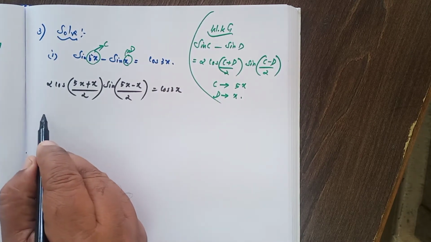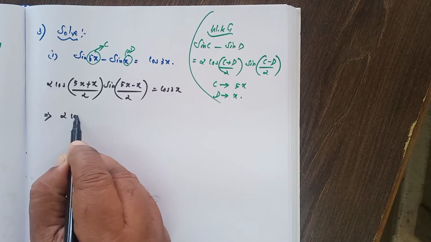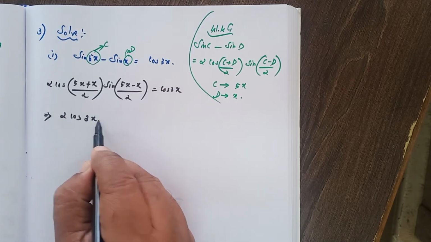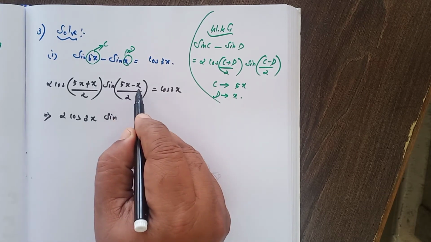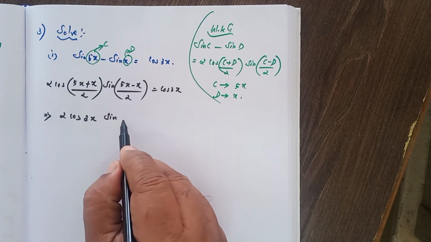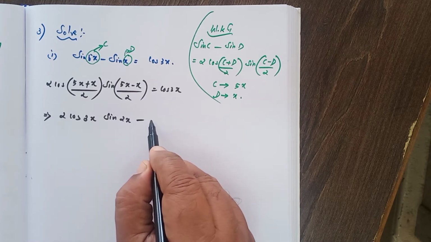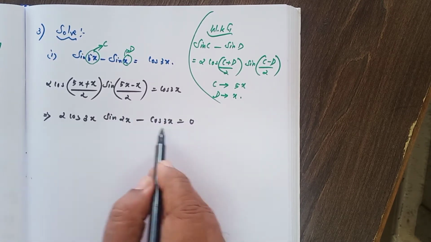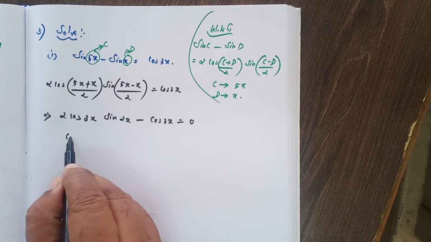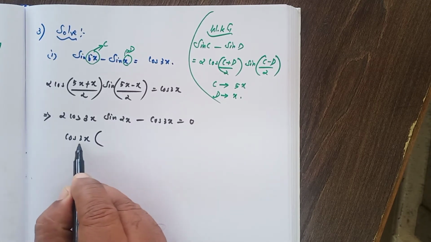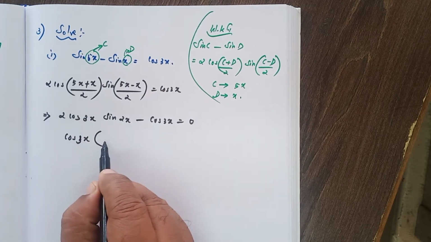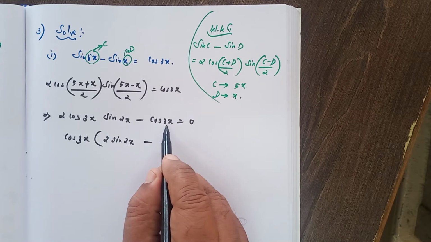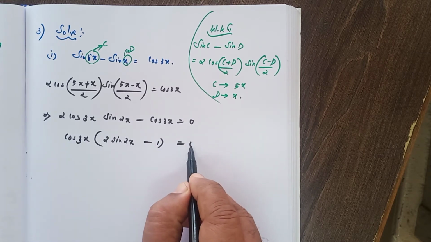Which implies 2 cos of (5x plus x), that is 6x by 2, that is 3x, sin of (5x minus x), that is 4x by 2, that is 2x. The left hand side minus cos 3x is equal to 0. Between these two you can take cos 3x as common. Cos 3x into (2 sin 2x minus 1, since we have taken cos 3x as common, here 1 will be there) is equal to 0.